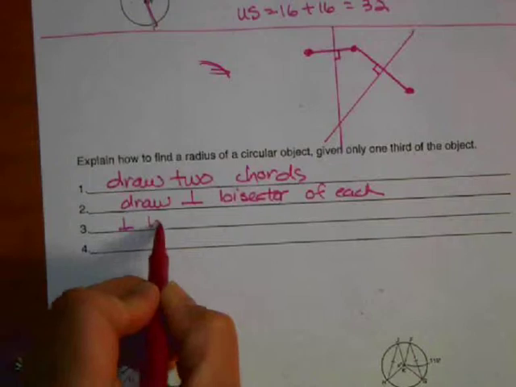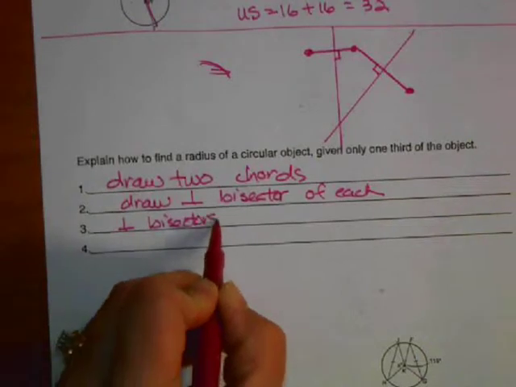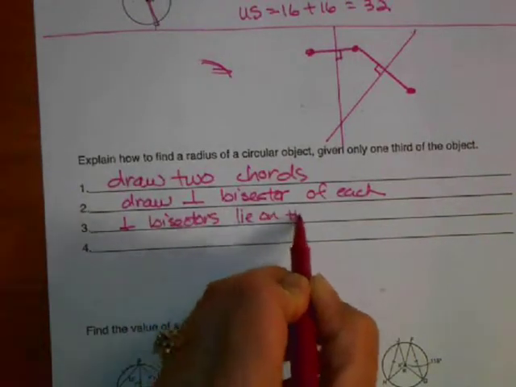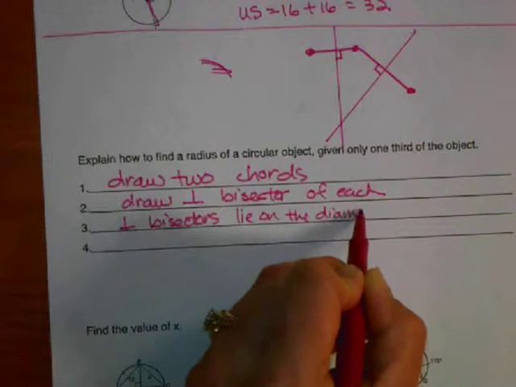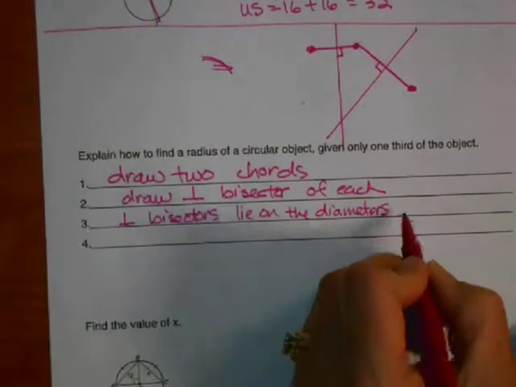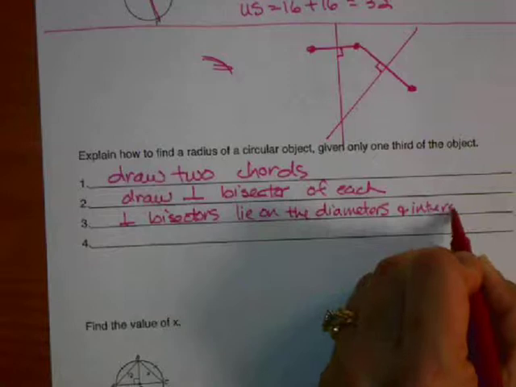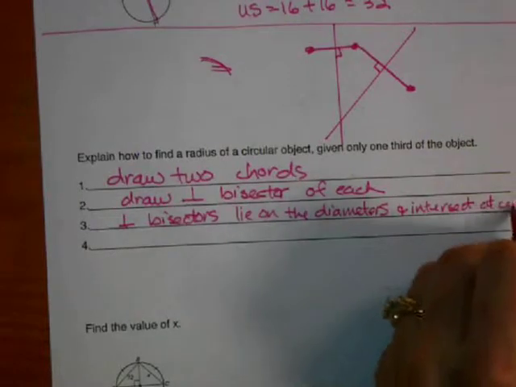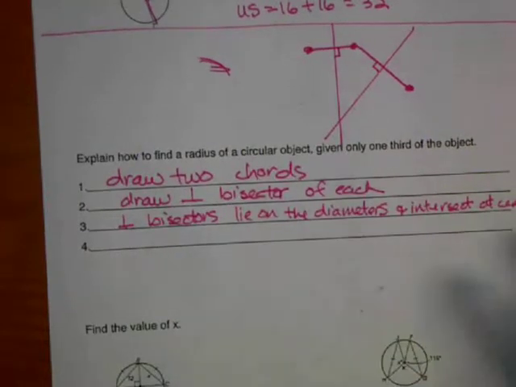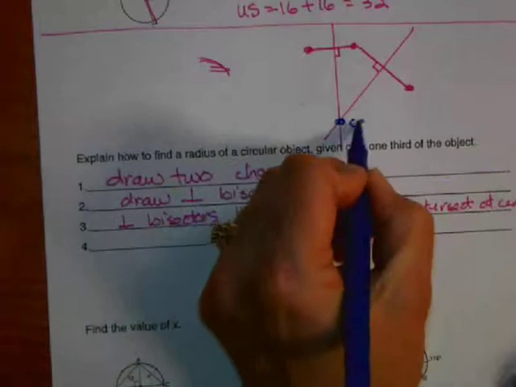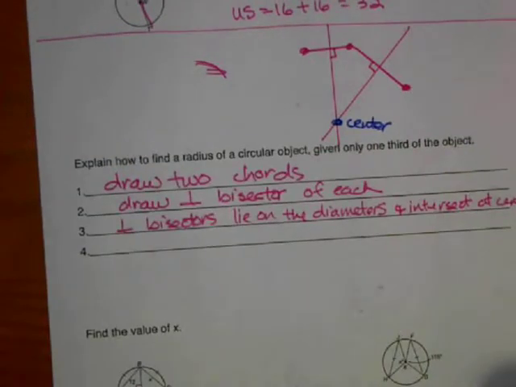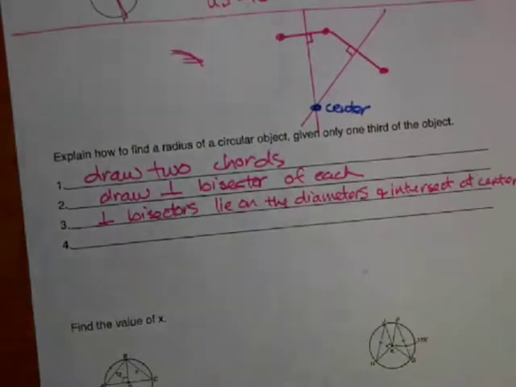So the perpendicular bisectors lie on the diameters and intersect at the center of the circle. So this right here is the center. Okay, so in order to use our compass to draw a circle, we need a radius.